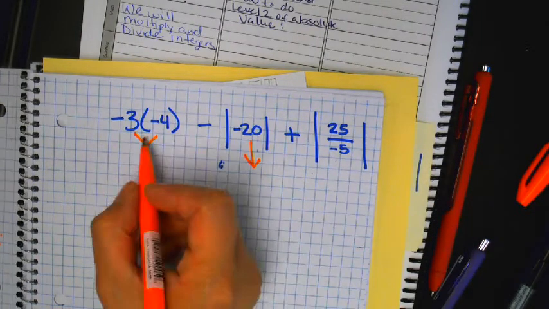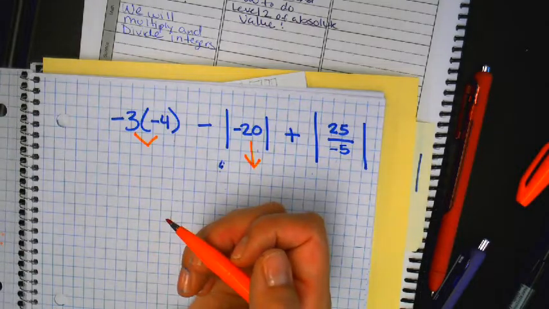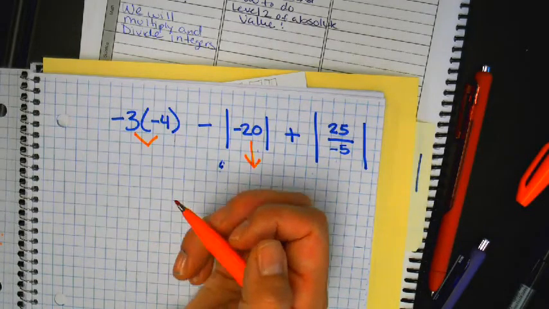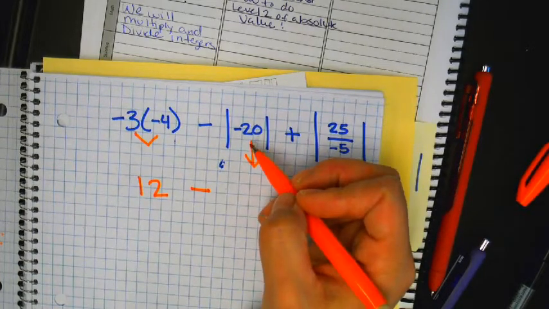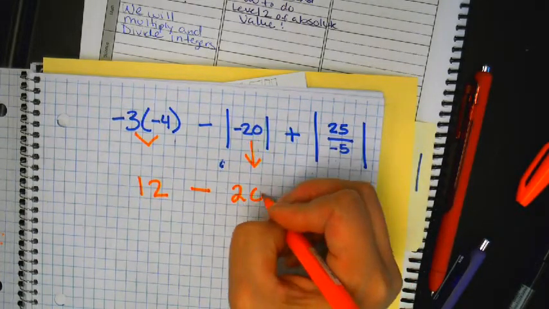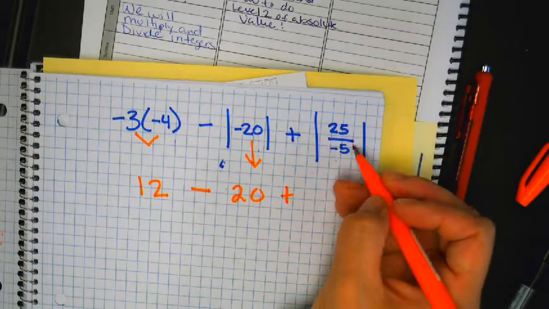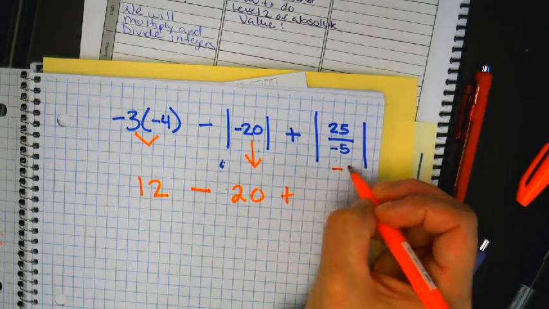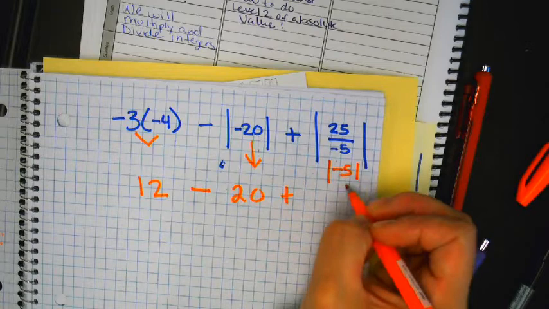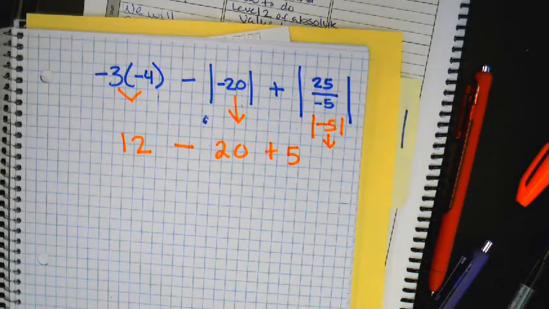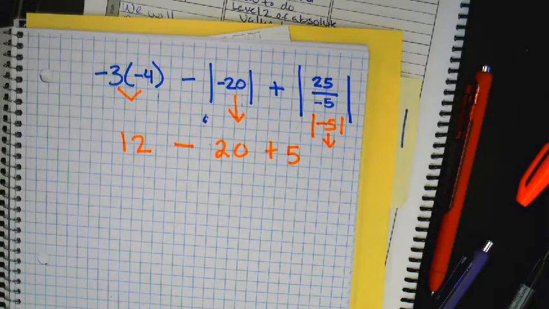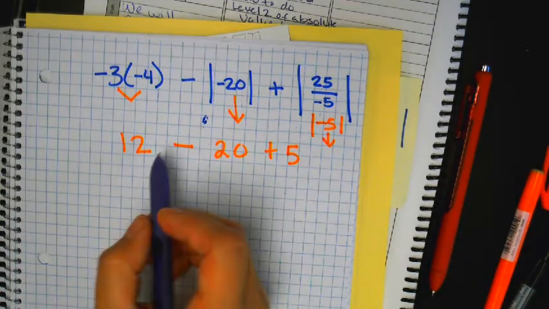Negative 3 times negative 4 is what we did last week. What's negative 3 times negative 4? 12 positive, right? Yeah, good job. Minus absolute value of negative 20? 20. Plus 25 divided by negative 5 is negative 5, but it's in the bars, so you take it out and you get 5. Then you do subtraction, left to right.